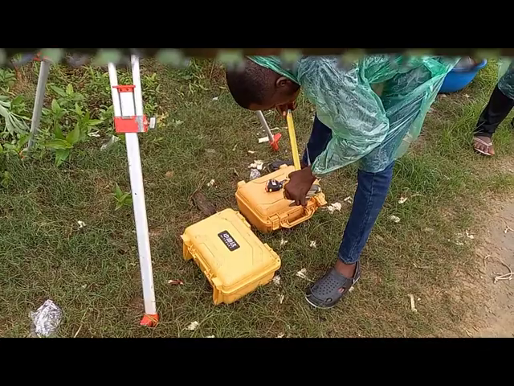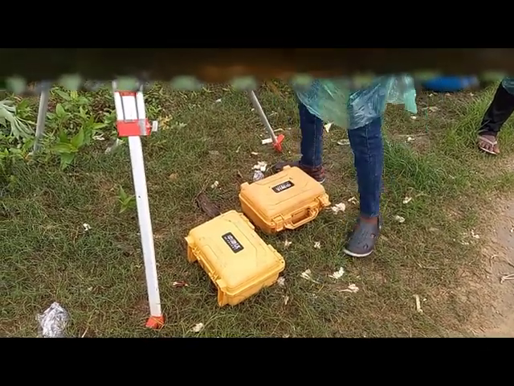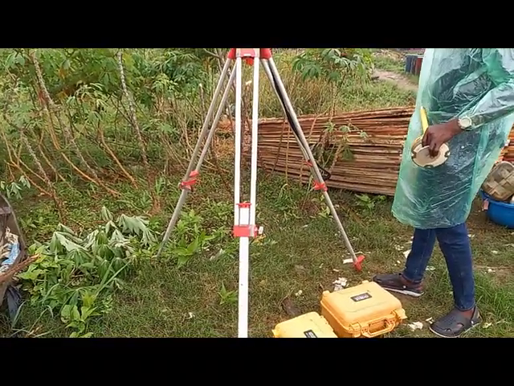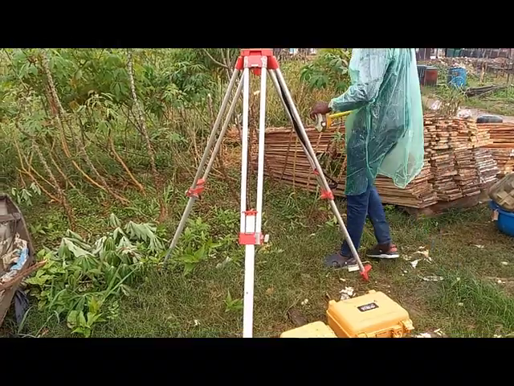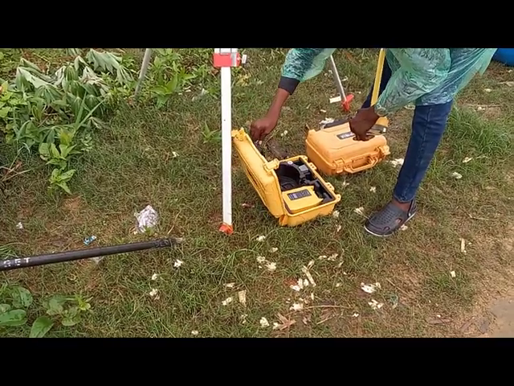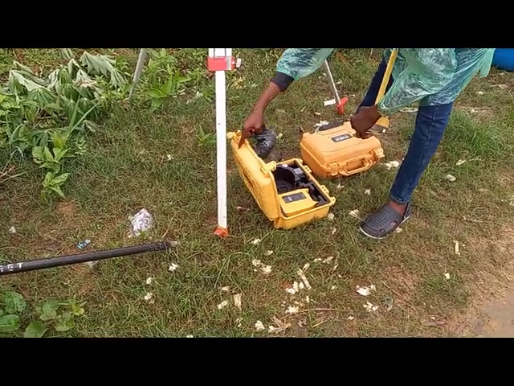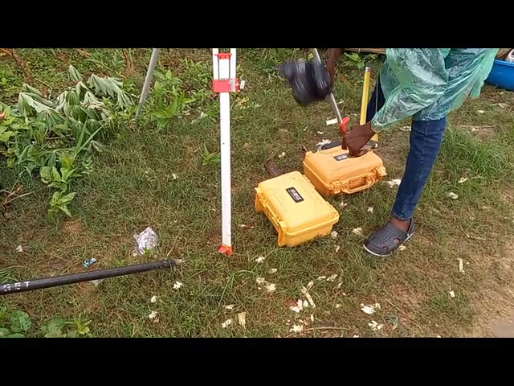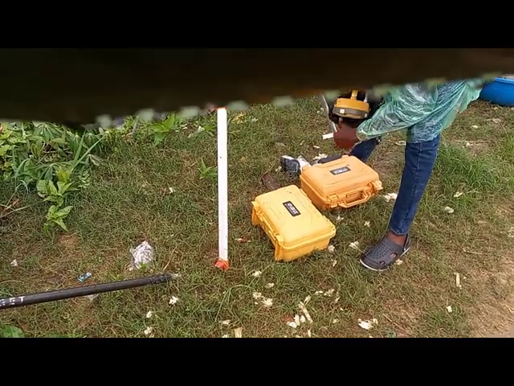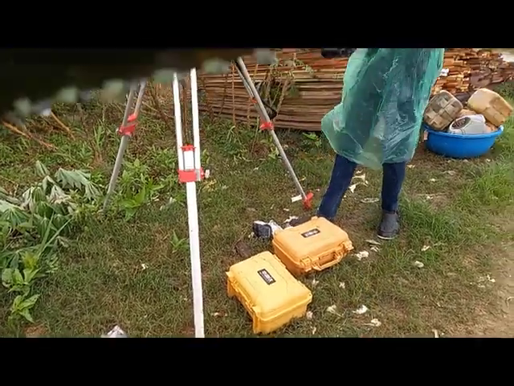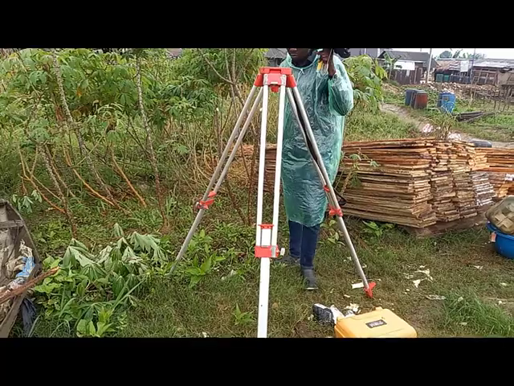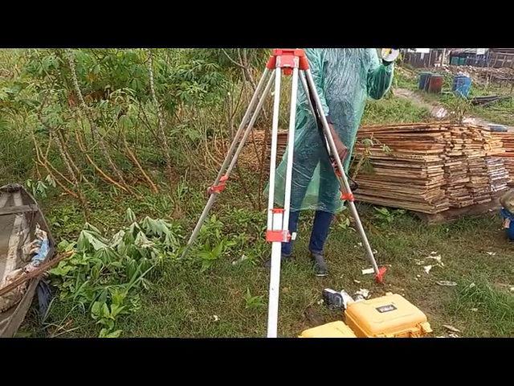So the tripod is being set up, as you can see, solid and firm. And in the process of carrying out this topo survey, there was some rainfall. So we're trying as much as possible to protect these devices because they are sensitive equipment and also expensive. You don't want to have them damaged due to negligence. The kind of terrain you walk in can damage your equipment, and although they are heavy duty, you still need to protect them while you carry out your survey.